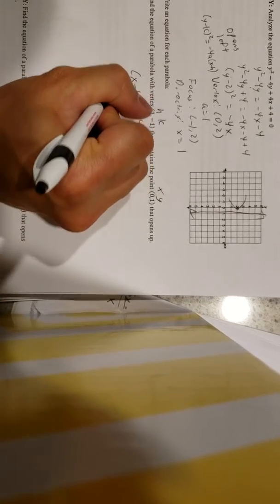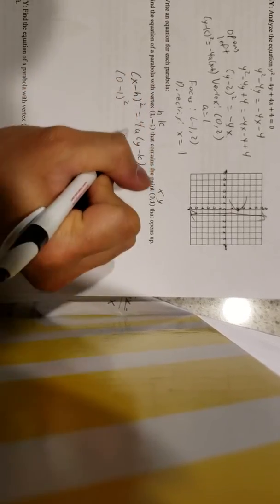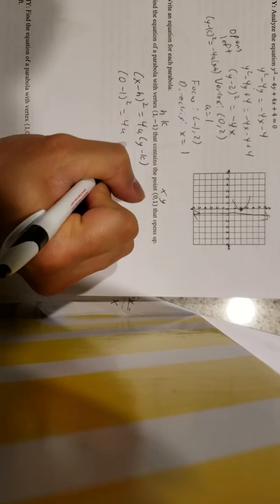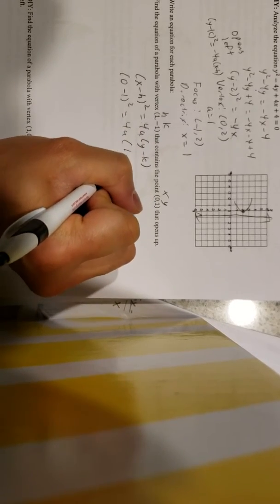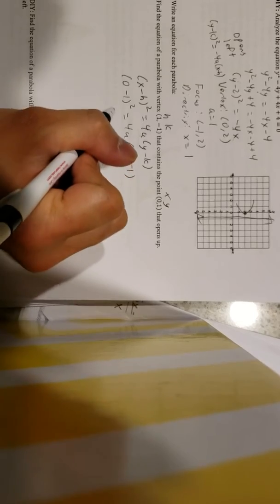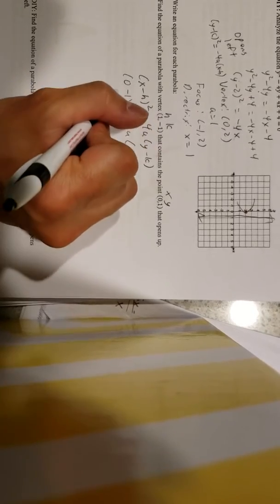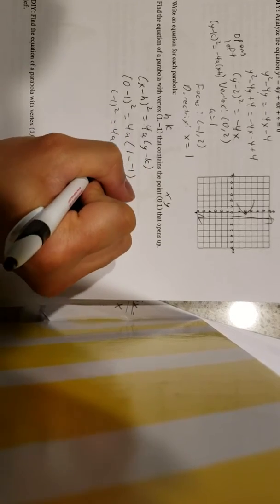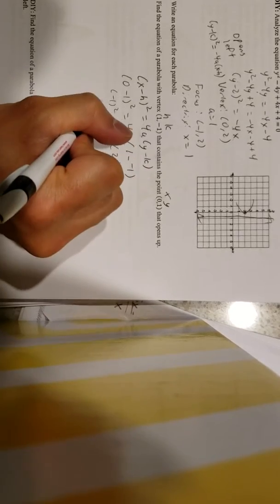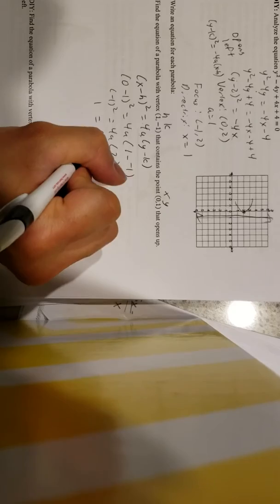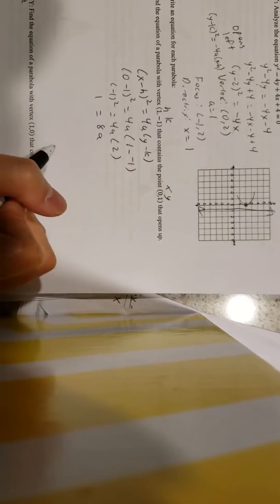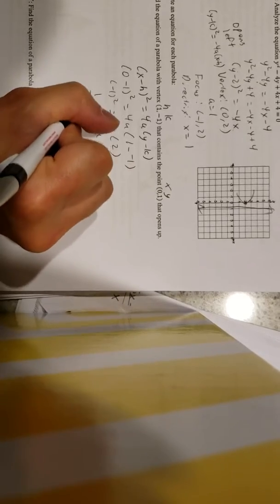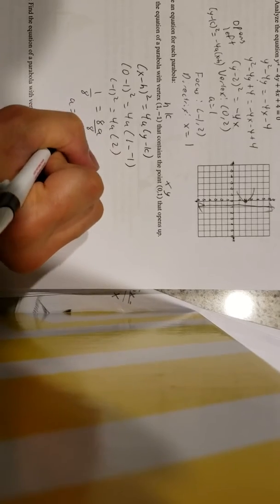So this will be 0 minus 1 squared is equal to 4a times 1 minus negative 1. And so if you work this out, this becomes negative 1 squared is equal to 4a times 2. So 1 is equal to 8a. If I divide both sides by 8, I get a is equal to 1/8.